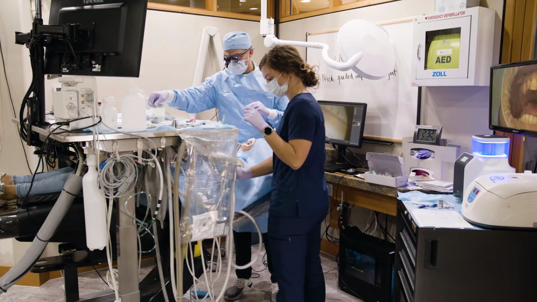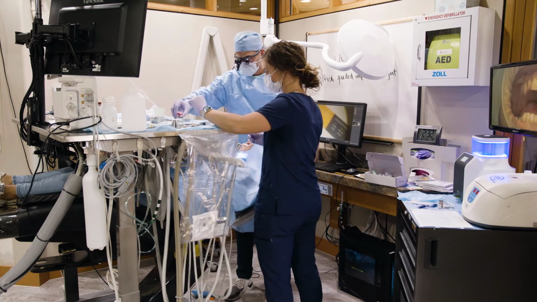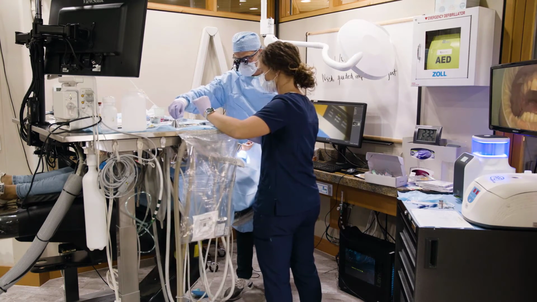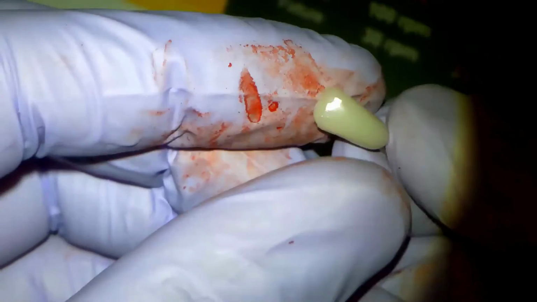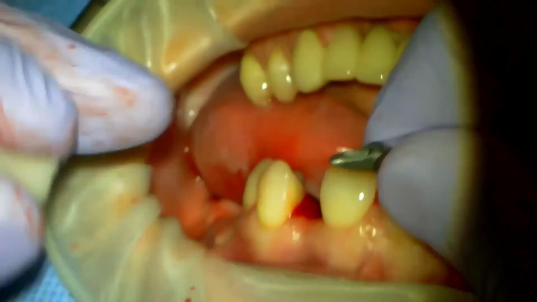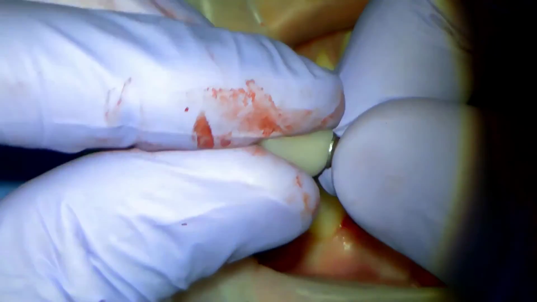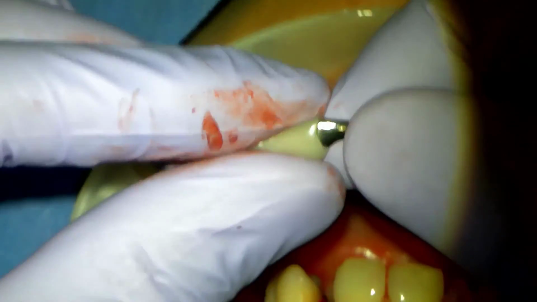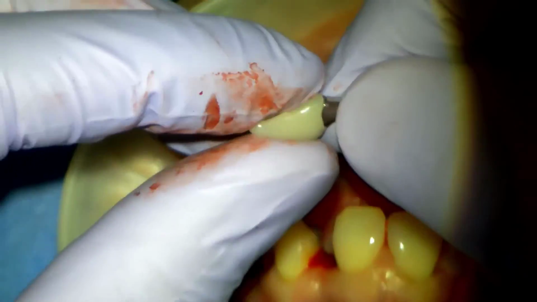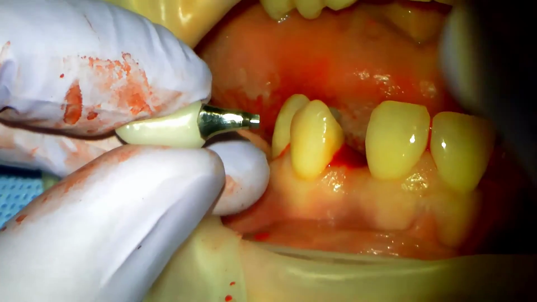All right, now we're going to take our custom abutment. So here's my custom abutment. Here is a temporary crown. You see the hex orientation there. We're going to do the best we can to suction some of the blood here.